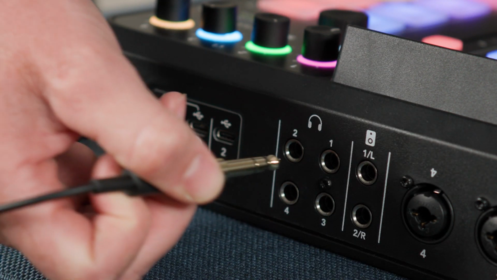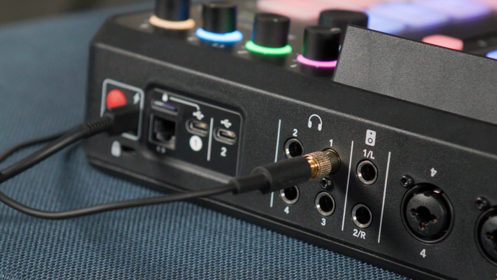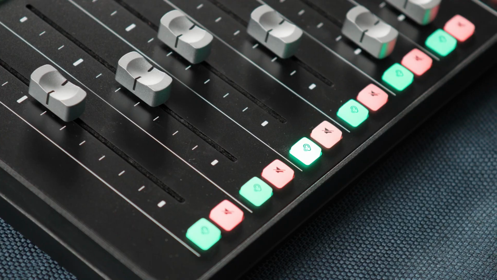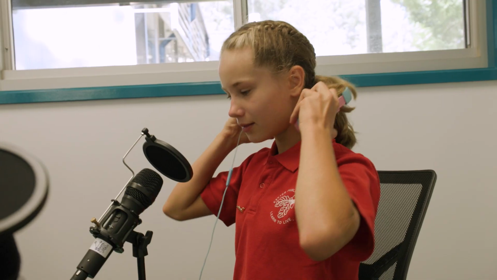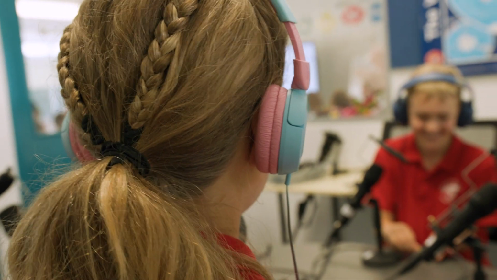The user who will be managing the podcast should be connected to headphone output number 1. This is because when the listen button on a fader is pressed, the sound will be soloed to only that channel for the headphone output number 1. All other headphone outputs will continue to hear all channels as normal.